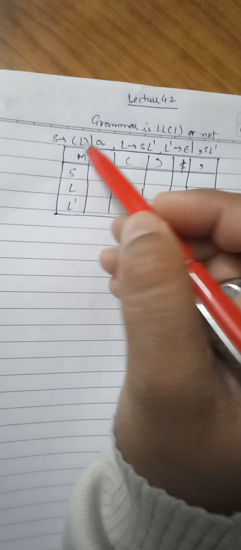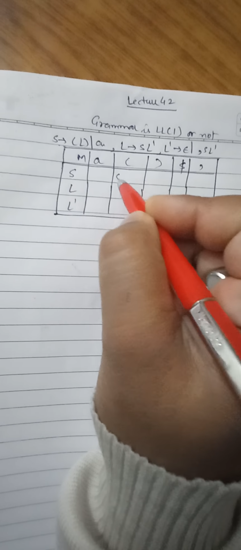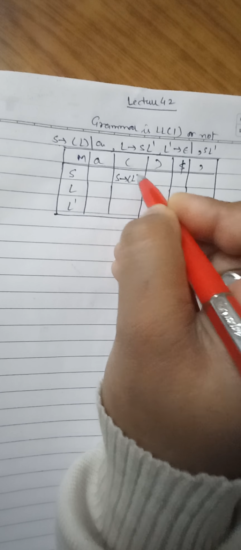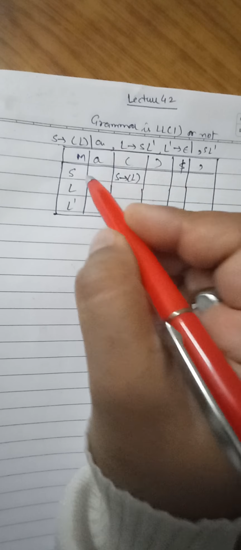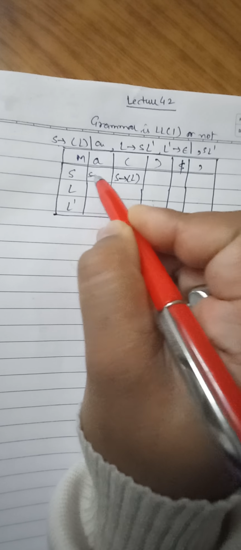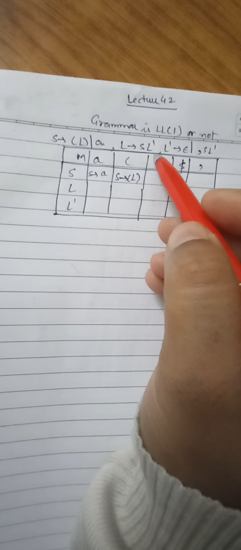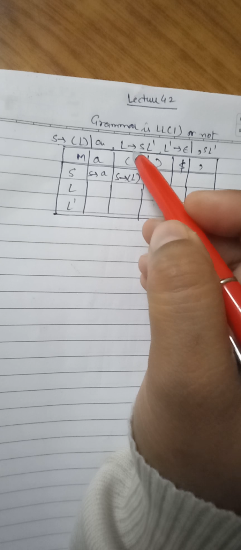Because S tends to this, it will come here, and S tends to a, so this will come here directly. Then L tends to SL dash.